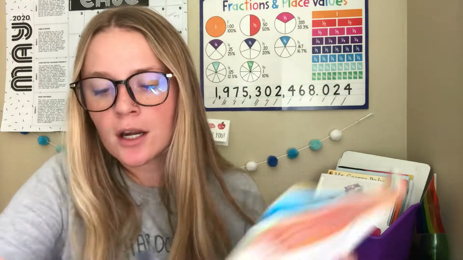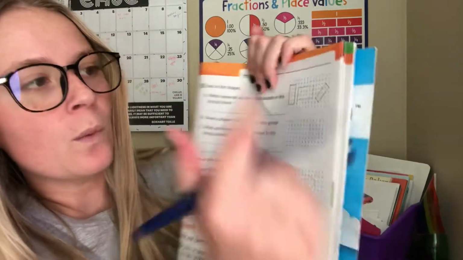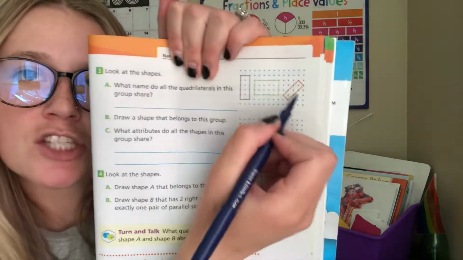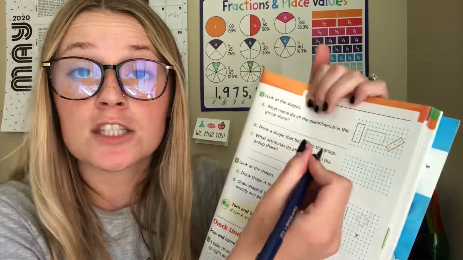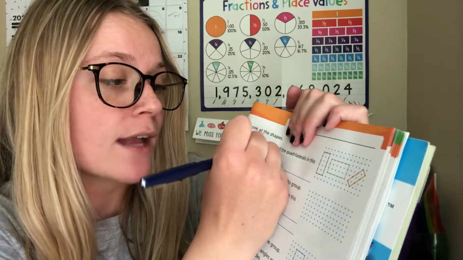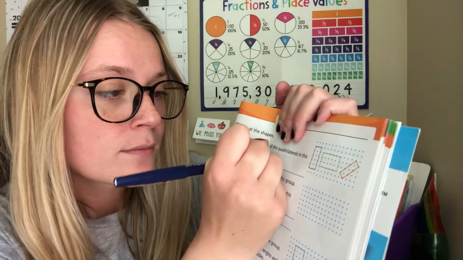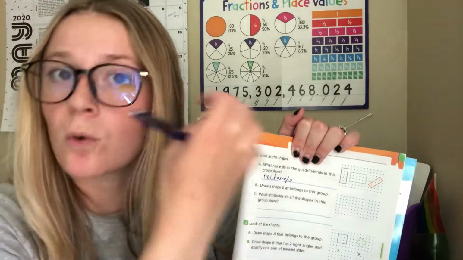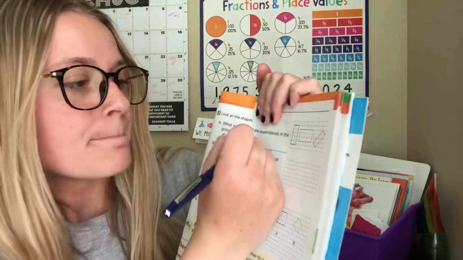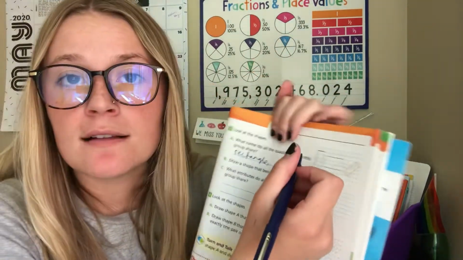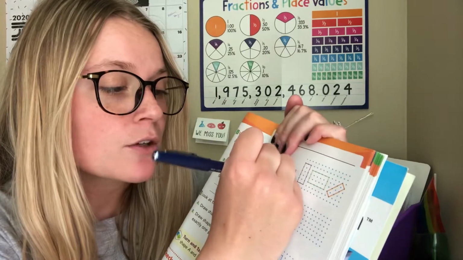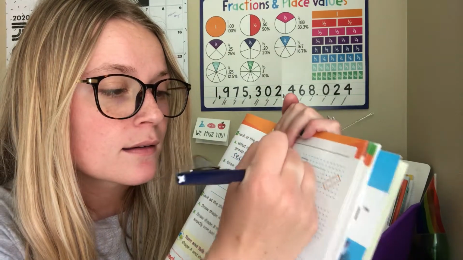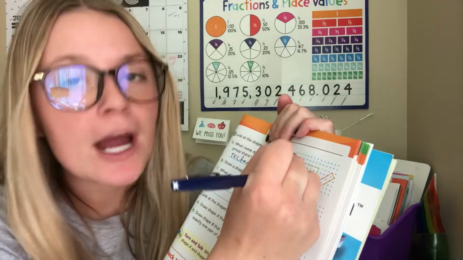Look at the shapes. What name do all the quadrilaterals in this group share? So all of these shapes have 4 right angles, and that's super important, so we can call this a rectangle. Now, not all 4 sides are equal, so we can't call it a rhombus or a square. But we have 2 sets of parallel lines, so we can call them parallelograms. And we can call them trapezoids.